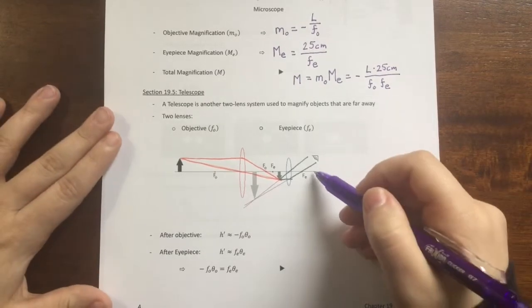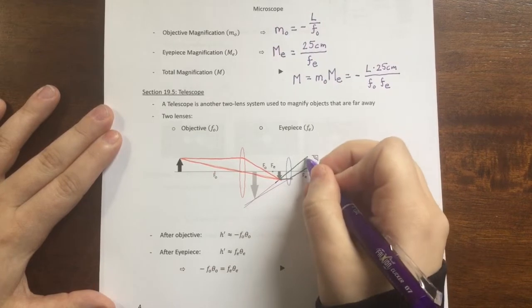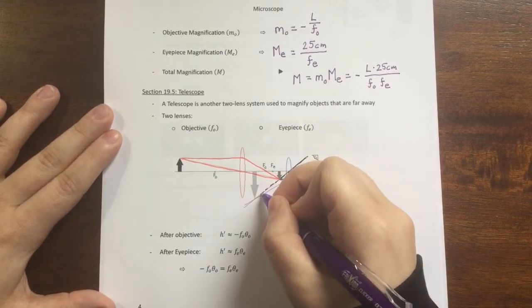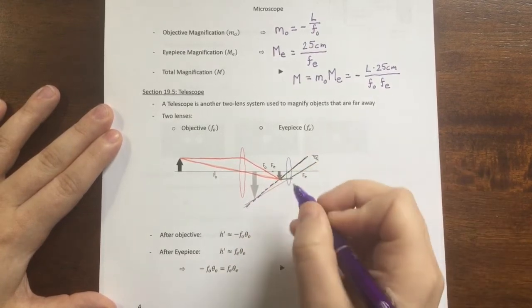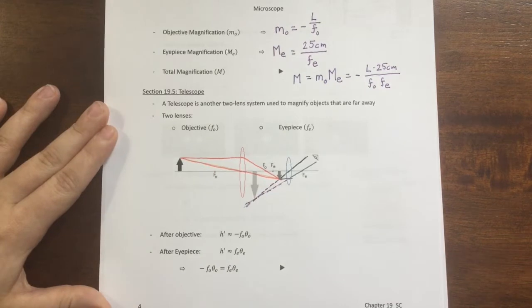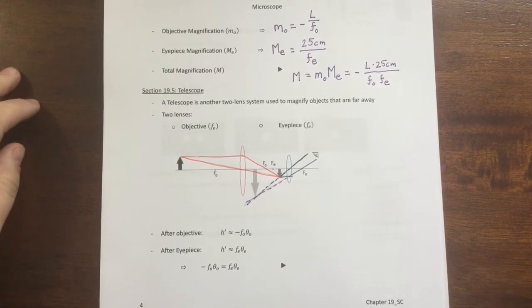That is what we see. We backtrack that. This should be like a dashed line using our previous notation. We backtrack that green to see an enlarged image. You'll see that with this one, though, it's inverted.